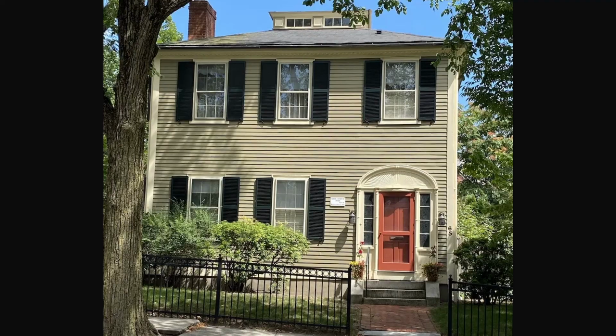Here you can see a picture of the house. Apparently, this is almost a one-to-one representation of what the house looked like back then. It is actually a very lovely house if you look at it. It's old, but it's cozy.